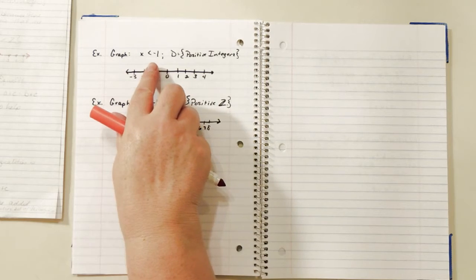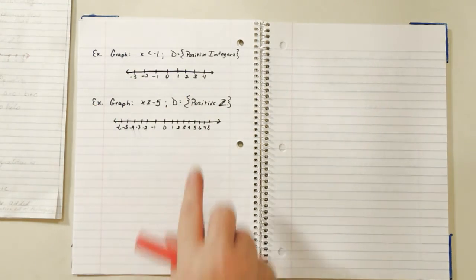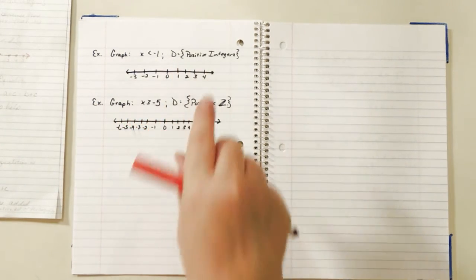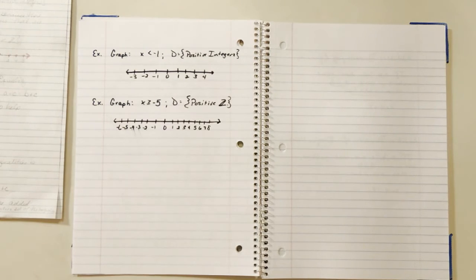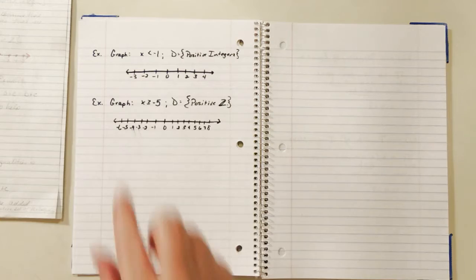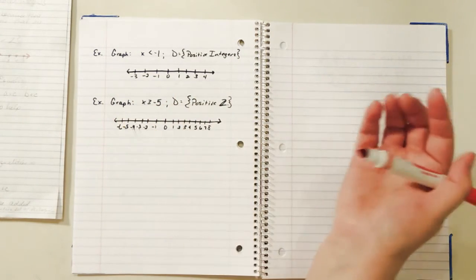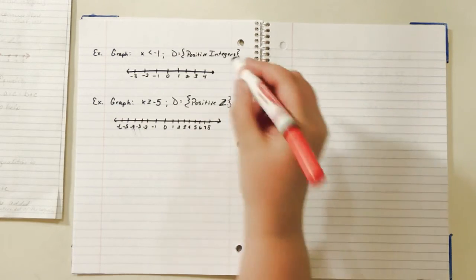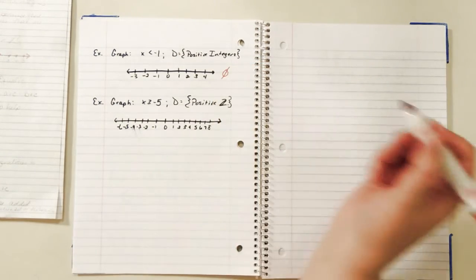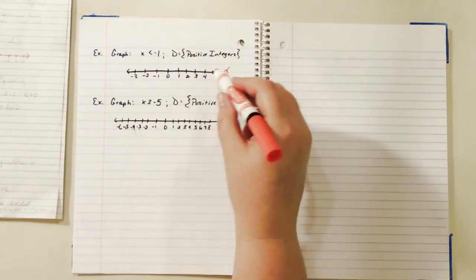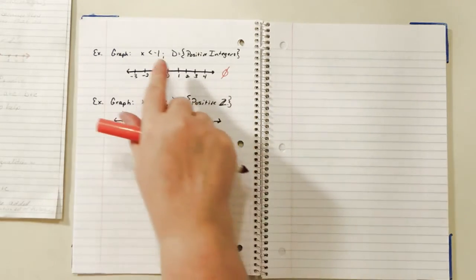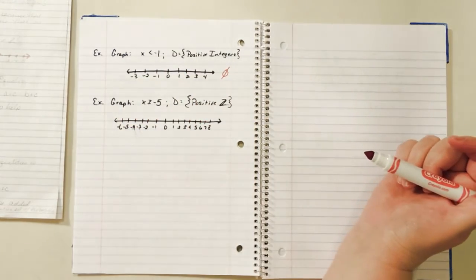Now we're going to graph x is less than -1, and the domain is all positive integers. So if x is less than -1 and the domain is all positive integers, there's no answer to this. The answer is actually an empty set.